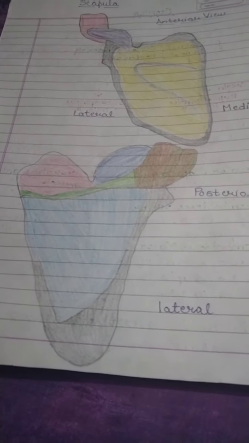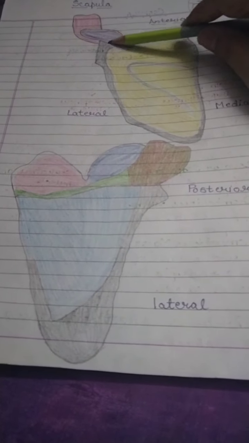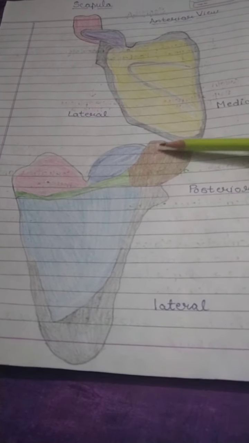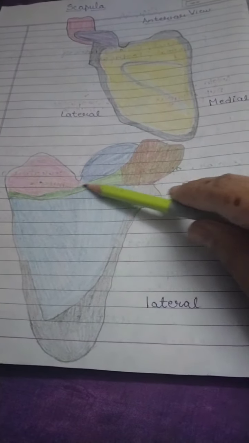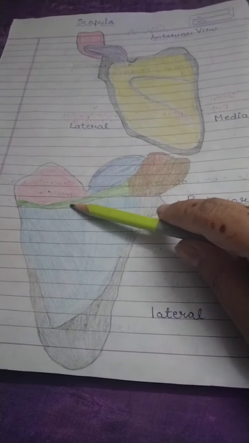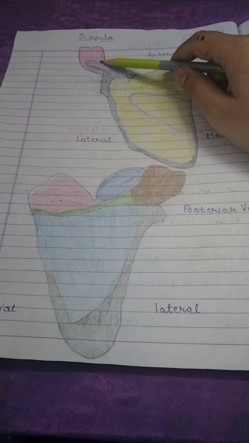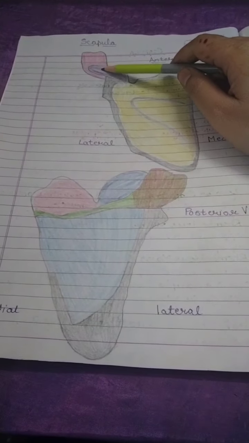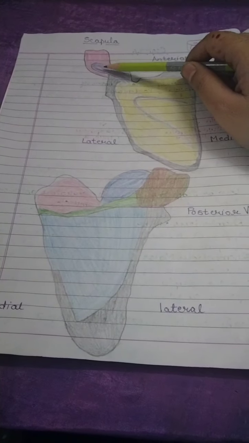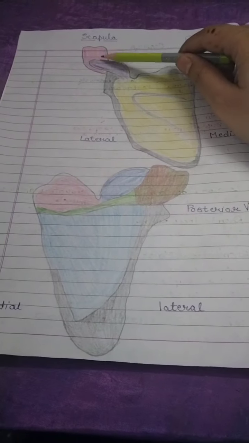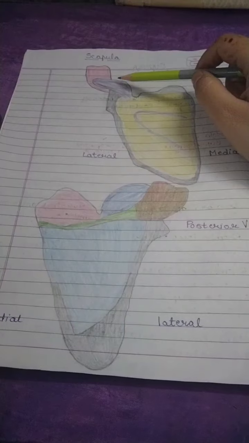Scapula has 3 processes. One is the coracoid process. The second one is the acromion process, and the third one is the spinous process, this green part. The tip of the coracoid process gives origin to the short head of the biceps brachii, coracobrachialis muscle, and the superior surface receives insertion for the pectoralis minor muscle.